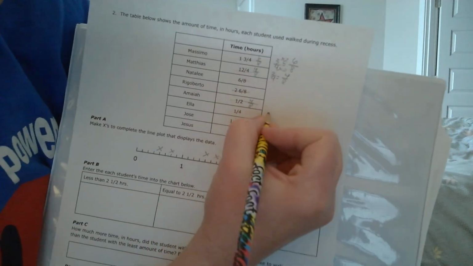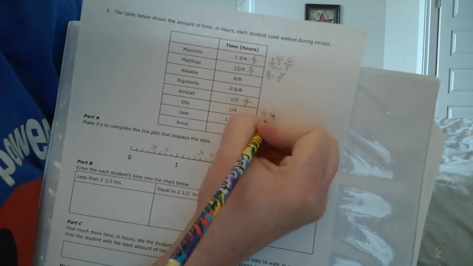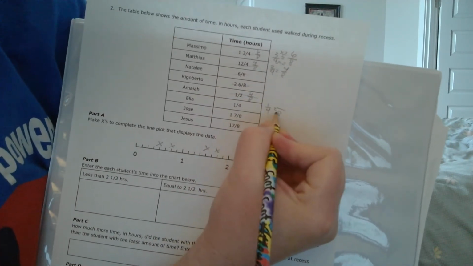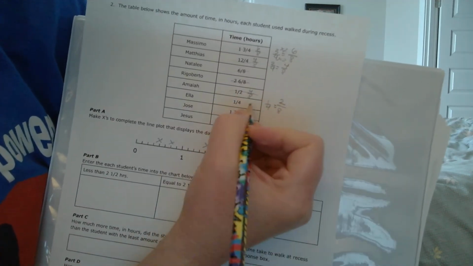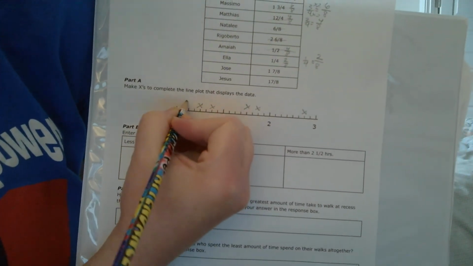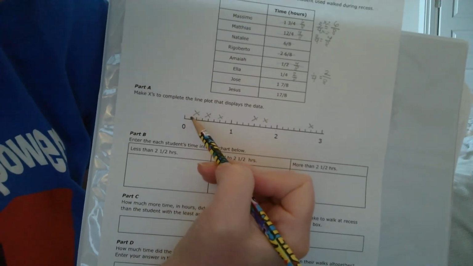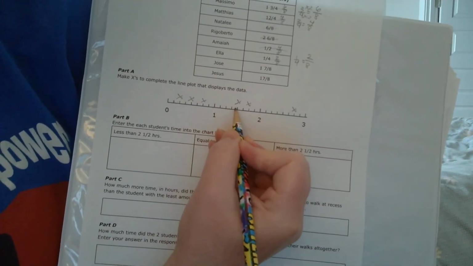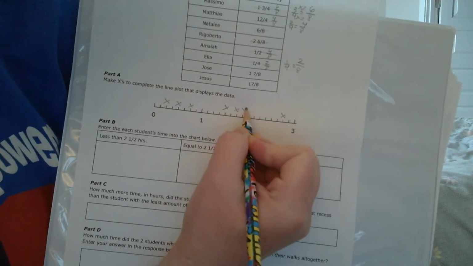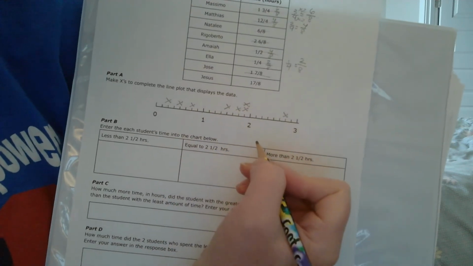1/4, but 1/4, if we put it into eighths, 4 times 2 is 8, so 1 times 2 is 2. So 2/8. So 1/4 equals 2/8. 1, 2/8. Notice I don't count that tick mark. 1, 2. Okay, 1 and 7/8. So I'm going to go to my 1 and 1, 2, 3, 4, 5, 6, 7/8. And another 1 and 7/8. So I'm just going to put it right above there.